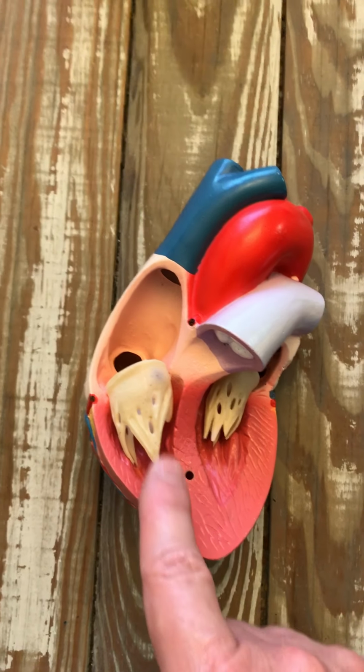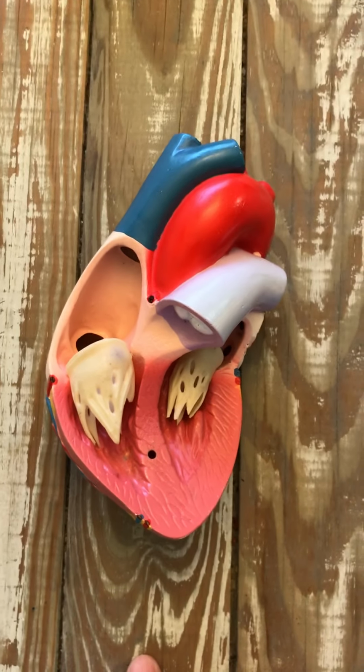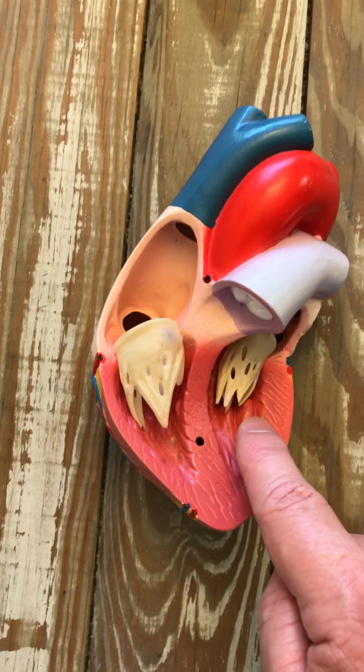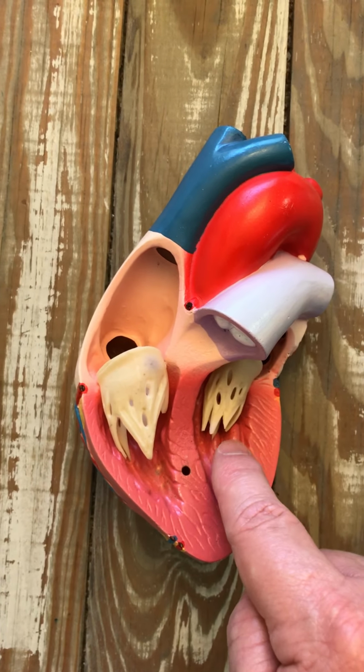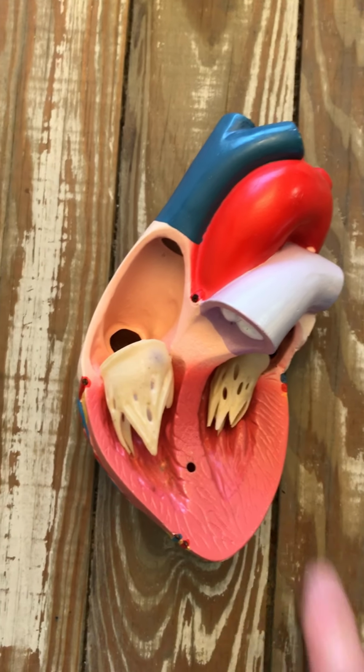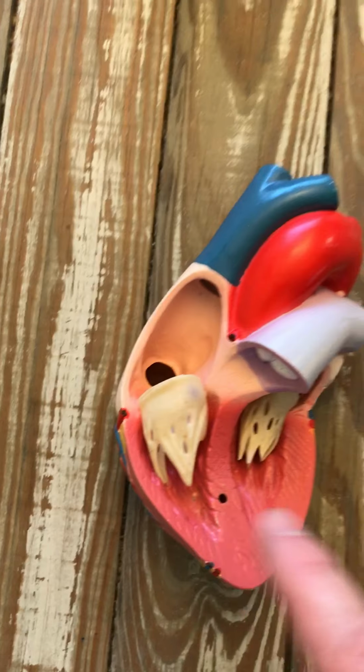What looks like little tendon-like strings coming off of these 2 valves here are what's called the chordae tendineae. And they attach to little finger-like projections of cardiac muscle called papillary muscle. You can see a couple of those over here in this left ventricle. But there's our right atria, tricuspid, right ventricle.